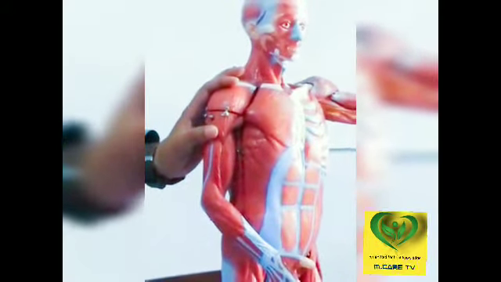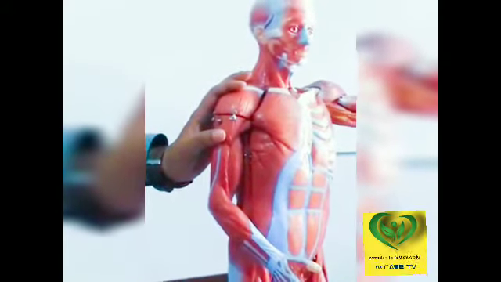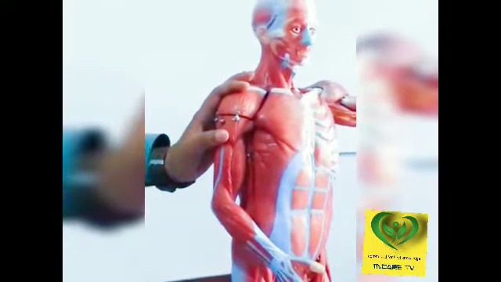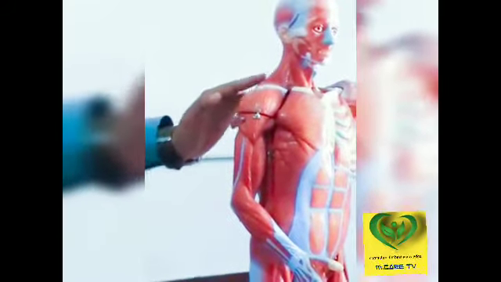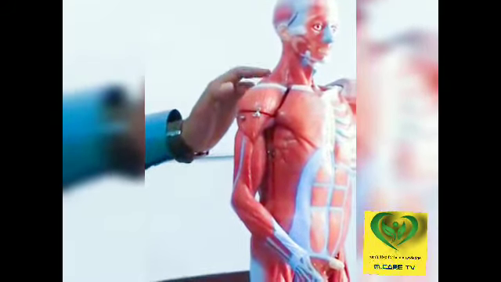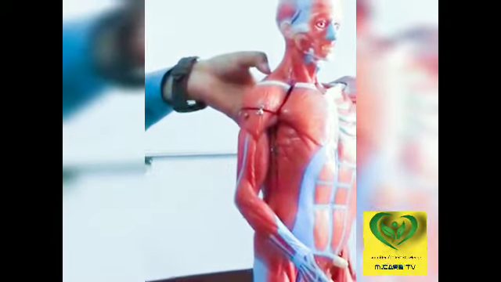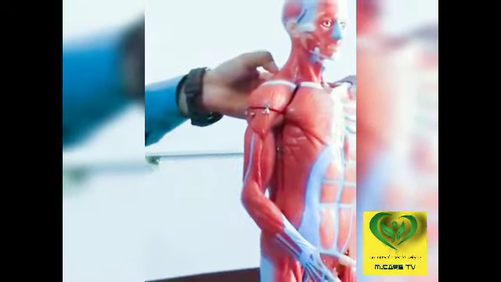So what do the therapists do? If you talk about the trapezius muscle and there are trigger points, then you will press that area, each trigger point, for 1 minute, then release.